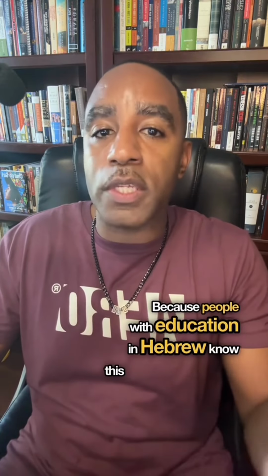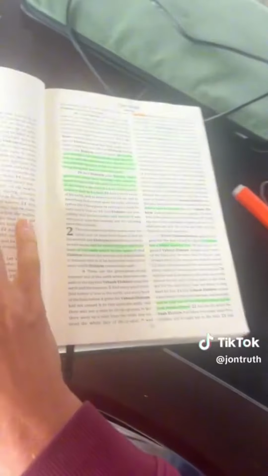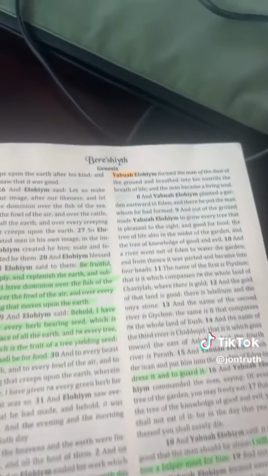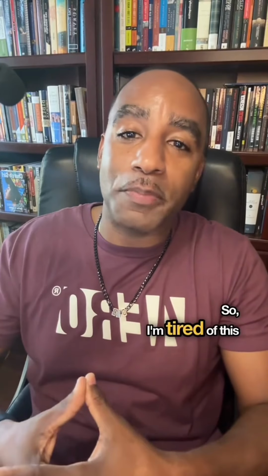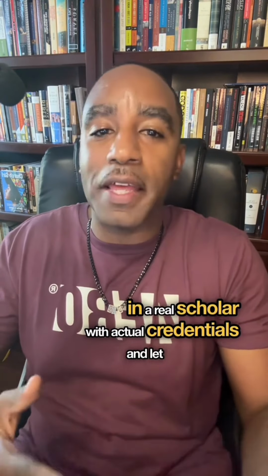Not one. Furthermore, you won't find the name Yahuah in any Hebrew lexicon, encyclopedia, journal article, or any other scholarly peer-reviewed work, because people with education in Hebrew know this Hebrew root stuff is bogus. They actually transliterated it into the English script, Yahuah. So I'm tired of this, my friends. So let's bring in a real scholar with actual credentials and let him weigh in.